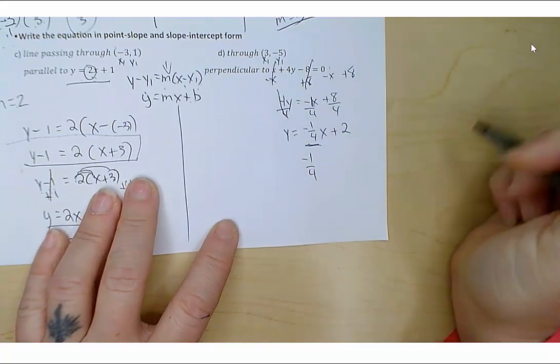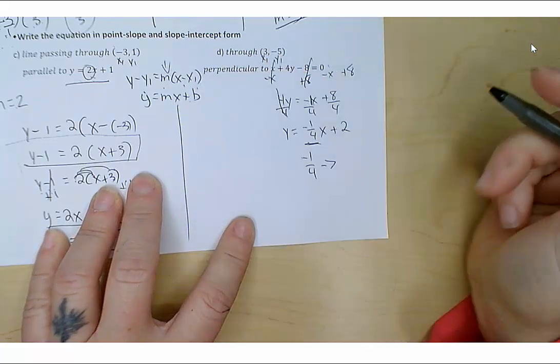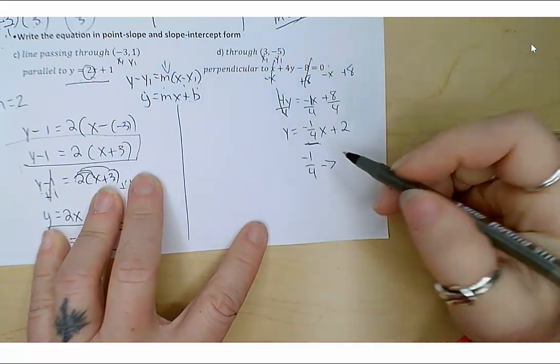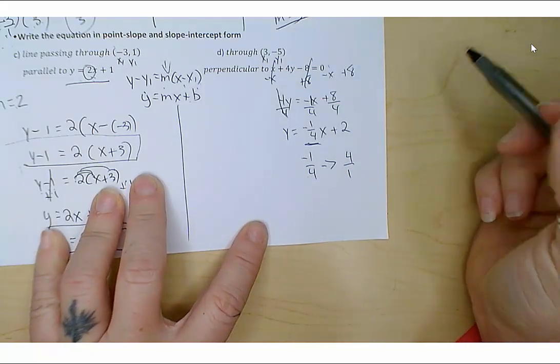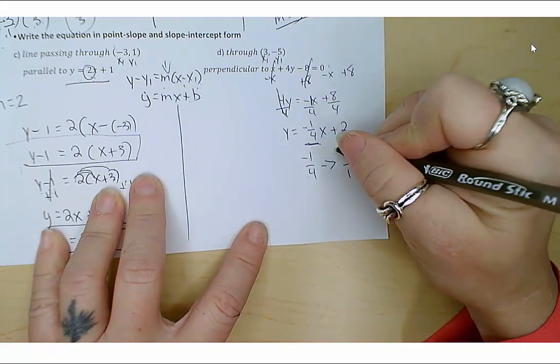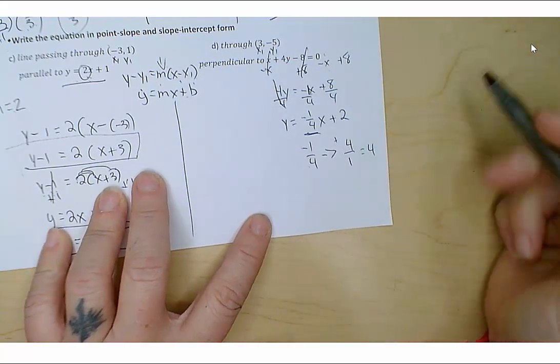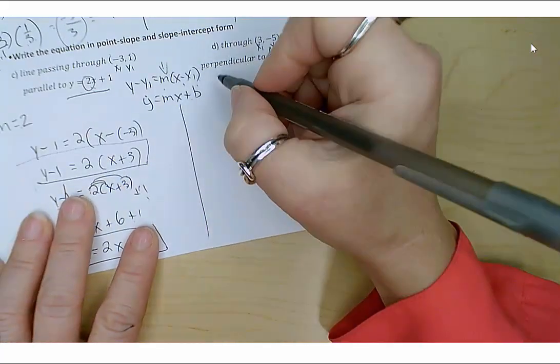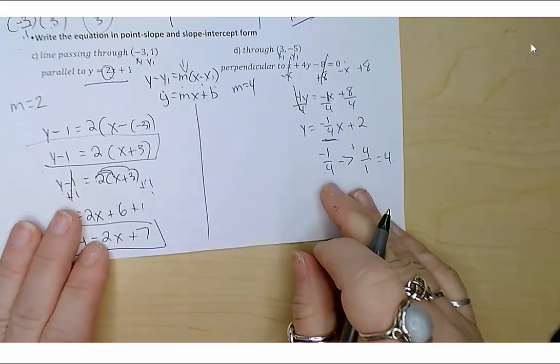This slope is a -1/4. So what we need to do to create our slope is flip this fraction. Instead of 1/4, we want to use a 4/1. Change the sign. This was negative, we want ours to be positive. So the slope we are going to use is a +4. That's what we're going to plug into the equation.